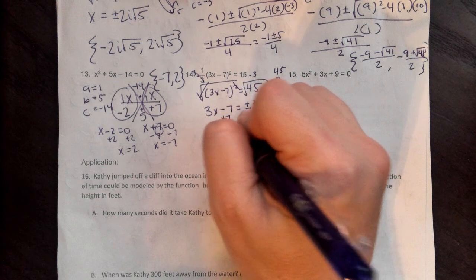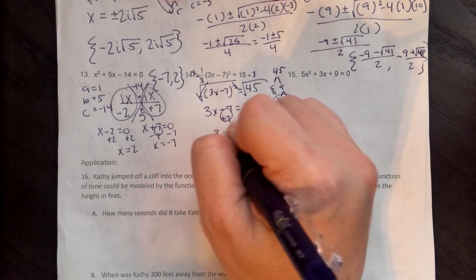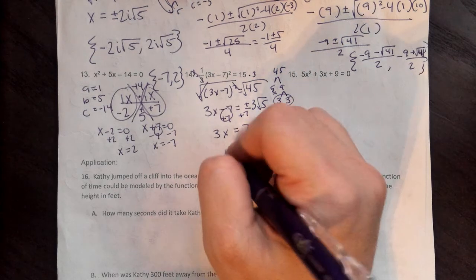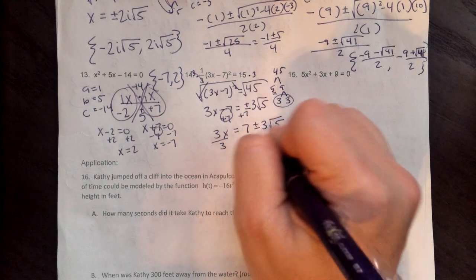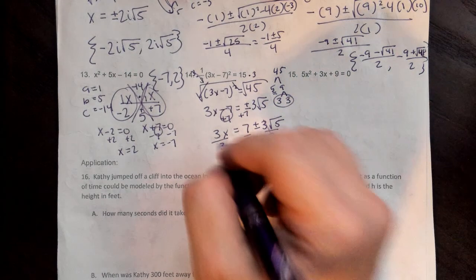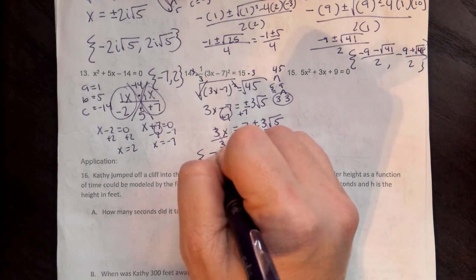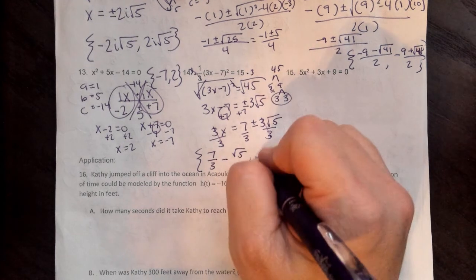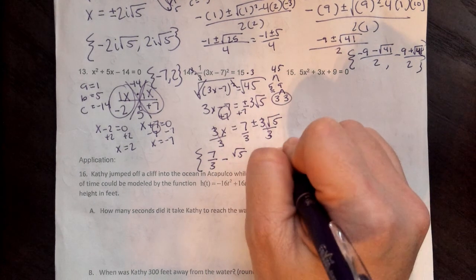So I'm going to add 7, 3x equals 7 plus or minus 3 root 5, divide by 3, and I'm going to separate for sure because these 3s are going to cancel. So I get 7 over 3 minus root 5, 7 over 3 plus root 5.